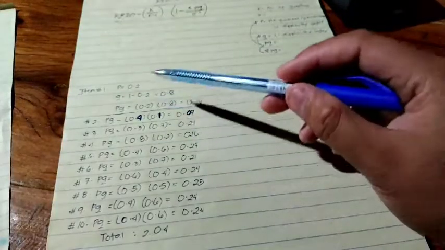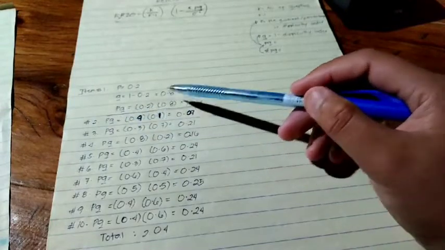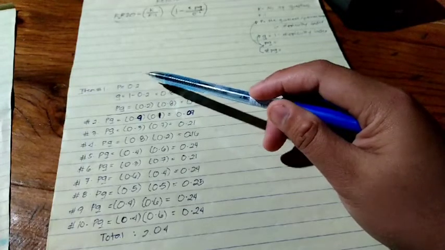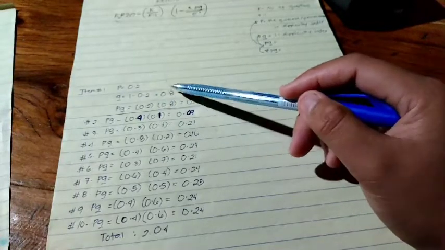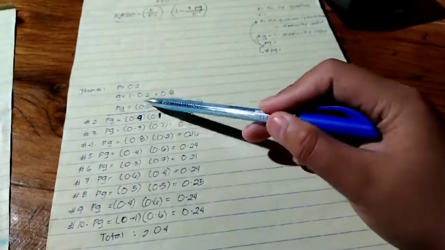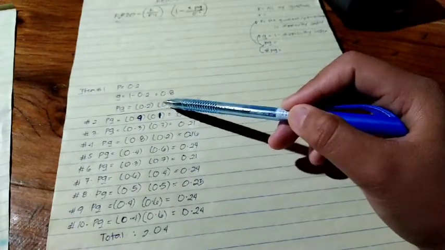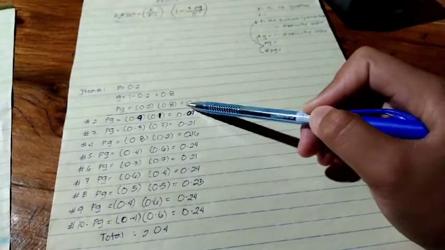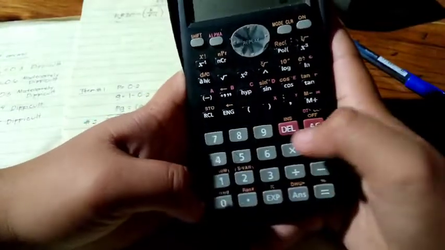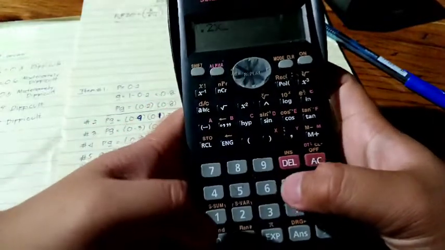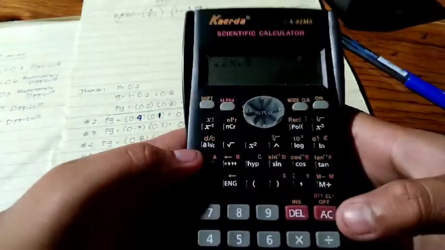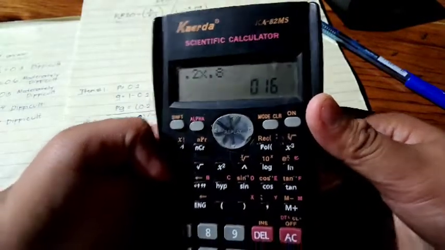So, para makuha atong PQ, we must multiply the percentage of the difficulty index og ang gawa sa Q. Ito nga itong minus kanina. So, 0.2 multiplied by 0.8 is equals to 0.16. So, itong itry. 0.2 times 0.8 is equals to 0.16. Na siya itong kuhaan.